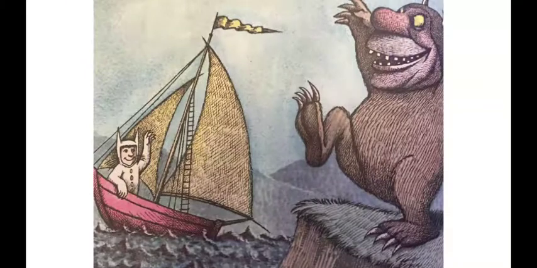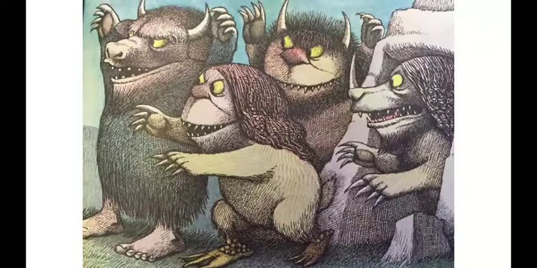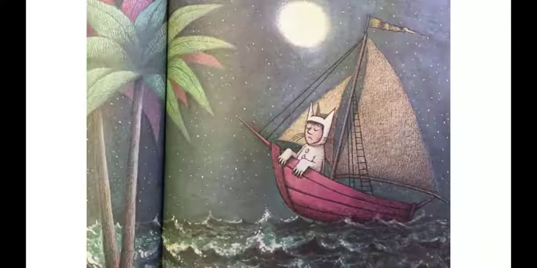Let's see. But the wild things cried, "Oh, please don't go. We'll eat you up. We love you so." And Max said, "No." The wild things roared their terrible roars and gnashed their terrible teeth and rolled their terrible eyes and showed their terrible claws. But Max stepped into his private boat and waved goodbye. And sailed back over a year and in and out of weeks and through a day.